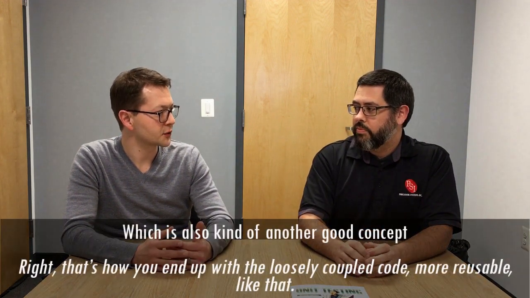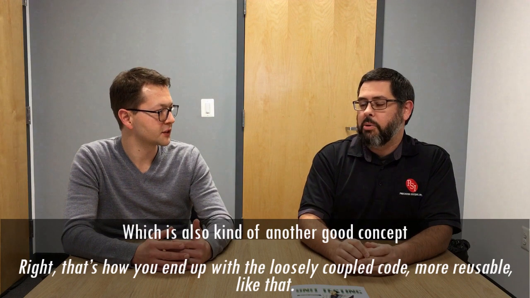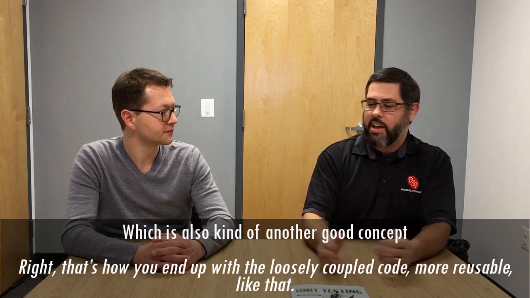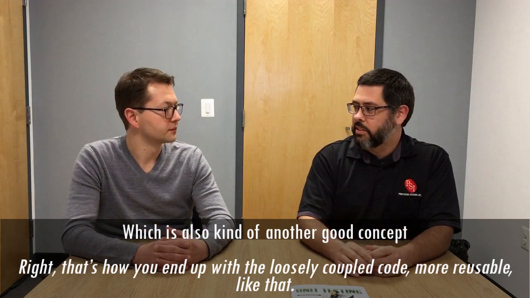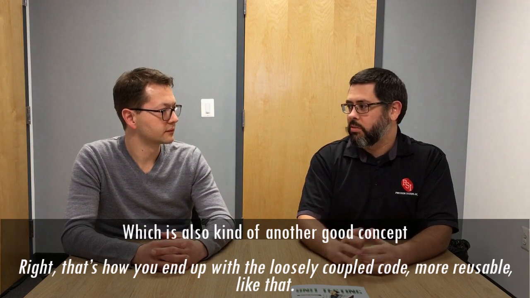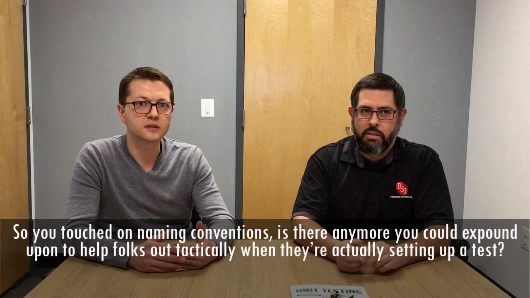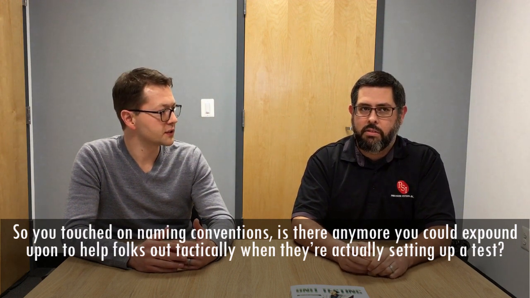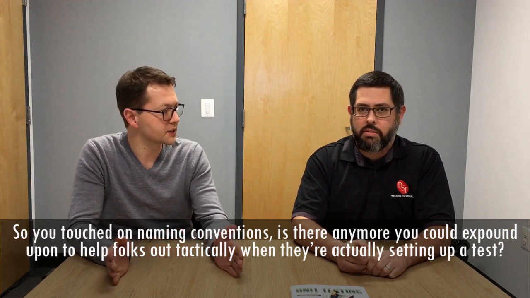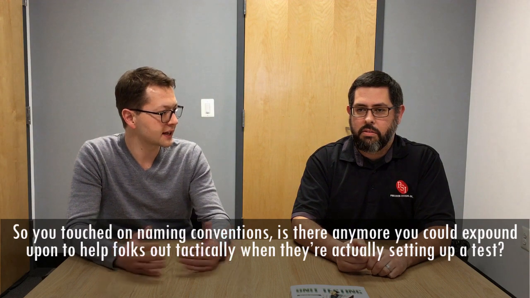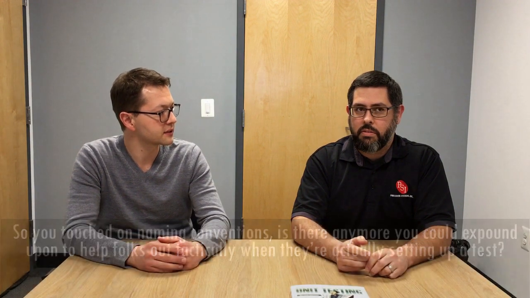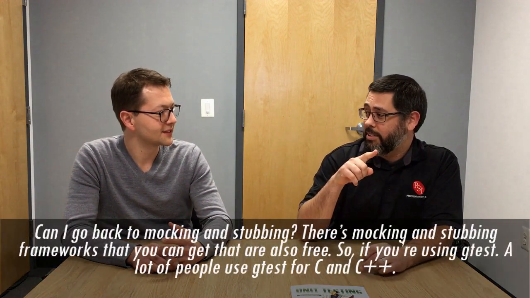Which is also another good concept. That's how you end up with loosely coupled code, more reusable, stuff like that. So you touched on naming conventions. Is there any more you could expound upon to help folks out tactically when they're actually setting up the tests? Can I go back to mocking and stubbing?